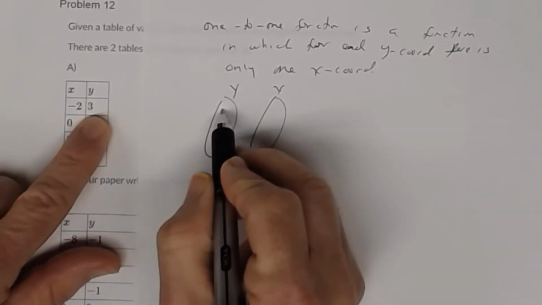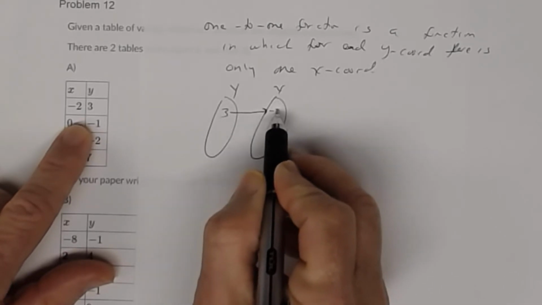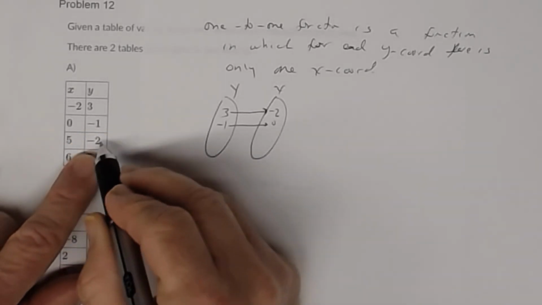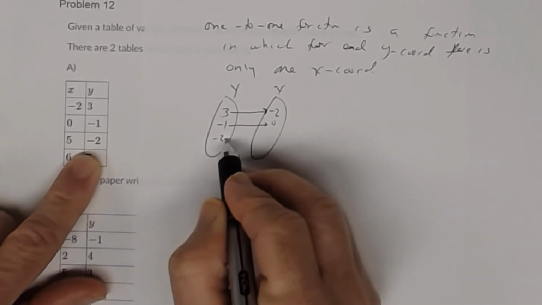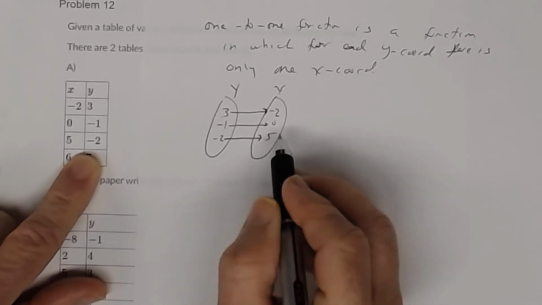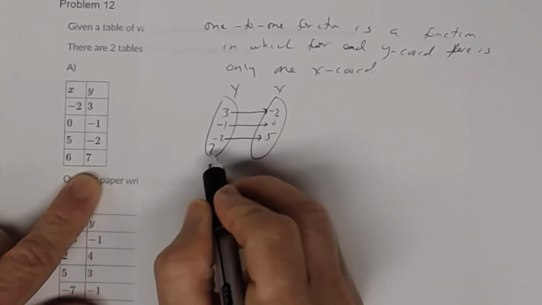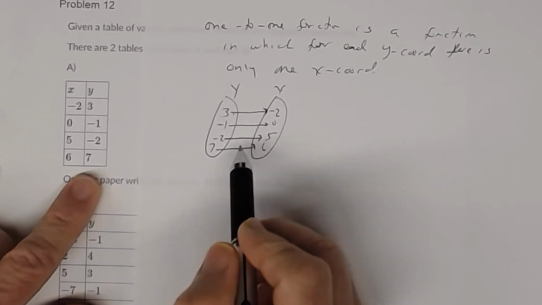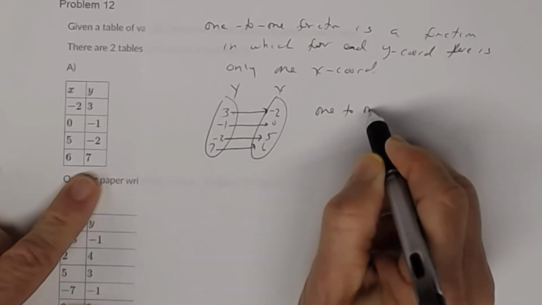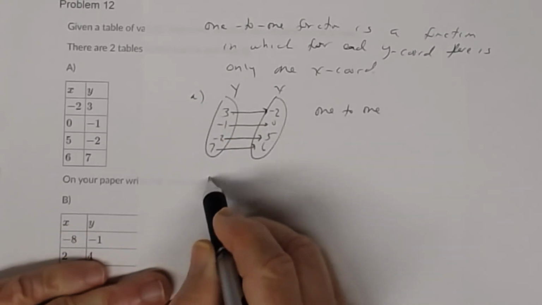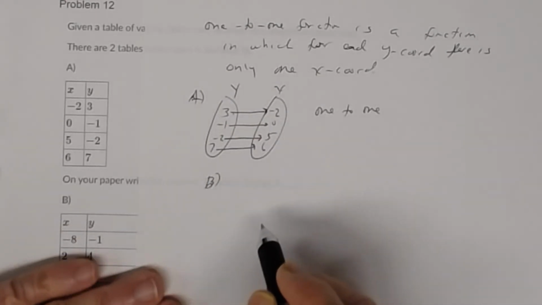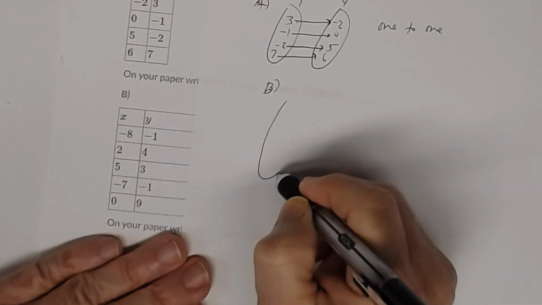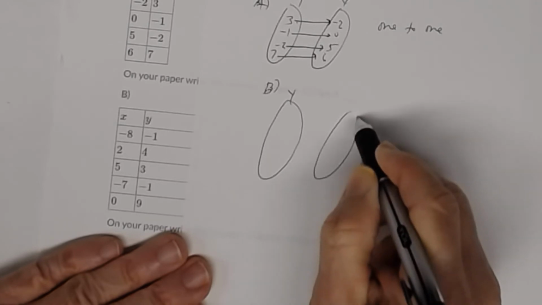So we're going to say when y is 3, my x coordinate is -2. When y is -1, my x coordinate is 0. When y is -2, my x coordinate is 5. And then when y is 7, my x coordinate is 6. So notice that for each y there's only one x. So this is one-to-one. Okay? In part B, this is part A. In part B, you had this table. Do the same thing, use that idea of the mapping, y, x, since you're talking about one-to-one.